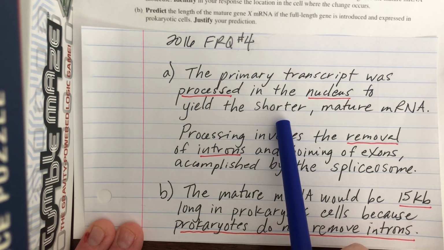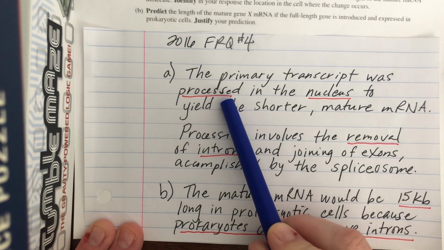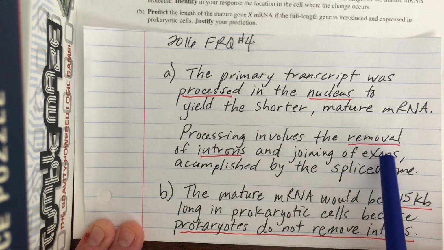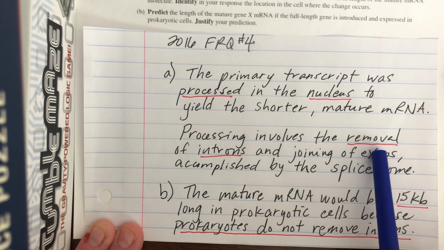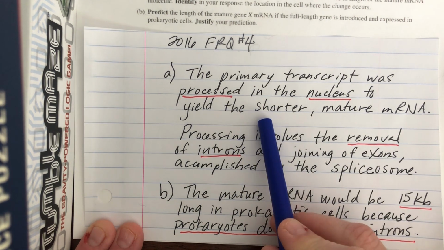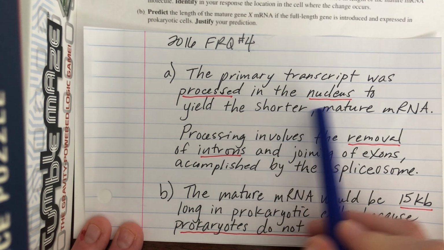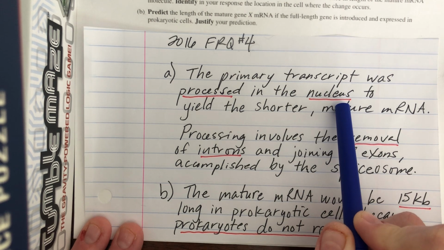Part A, the primary transcript. Question was how to get shorter. The answer is it was processed. And I put here in the second statement, it was processed, and that processing removes introns, making it shorter. You also had to identify the location in the cell, so you have to have that it's in the nucleus.